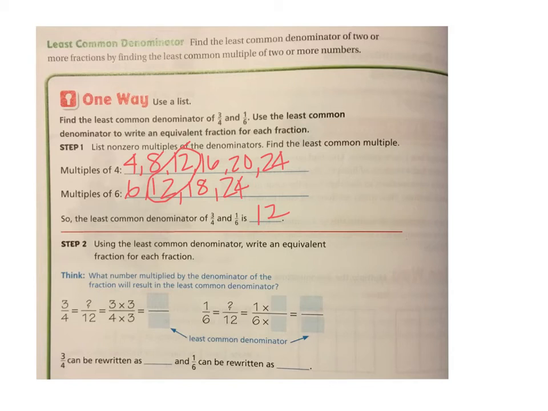When you're using the least common denominator, you want to make sure you write an equivalent fraction for each fraction. So you go back to the original fraction, which is 3/4, and you want to change that into 12ths. And when you do that, you want to make sure that you're always multiplying the same number for both the numerator and the denominator. And when I do that, you should have gotten an answer of 9/12.